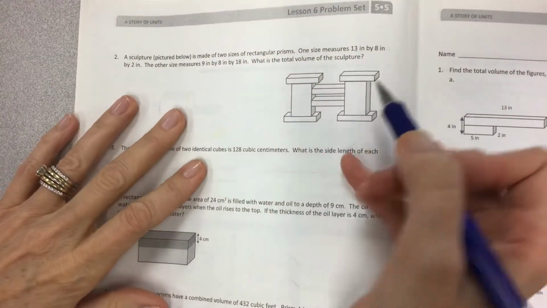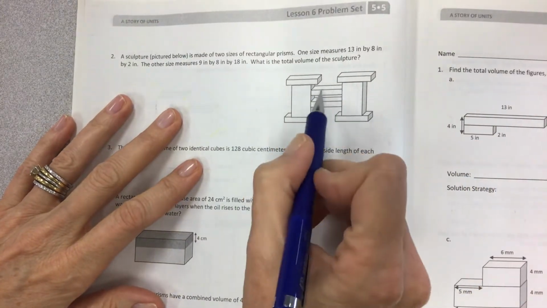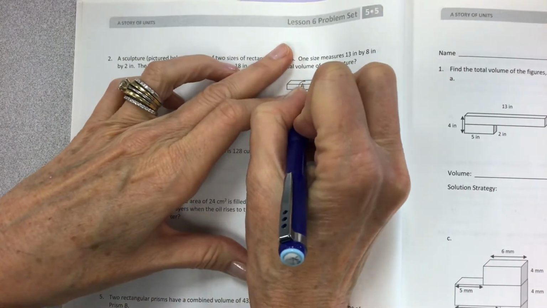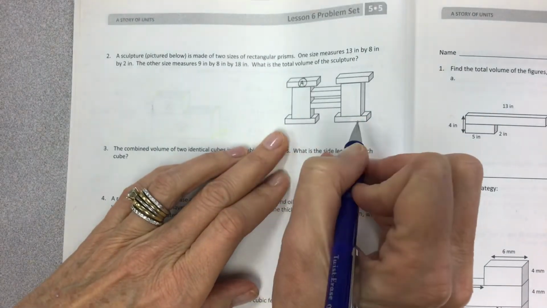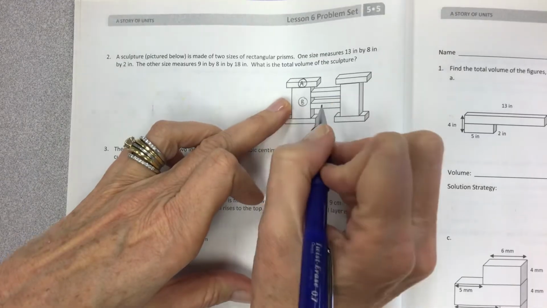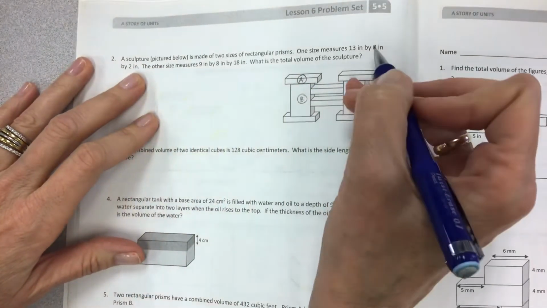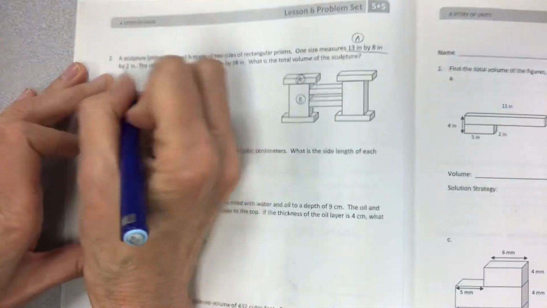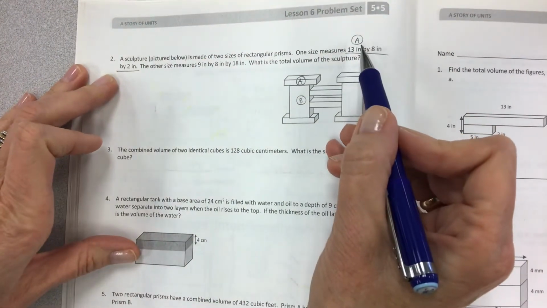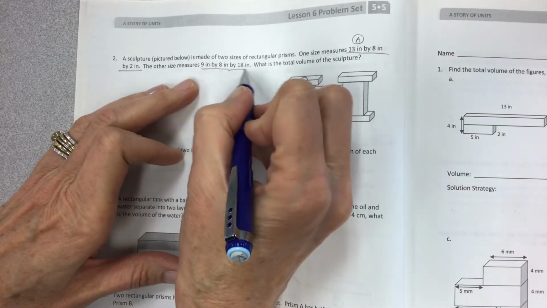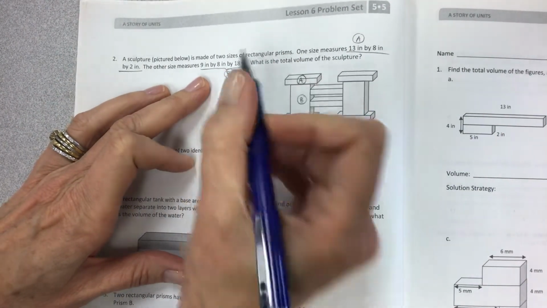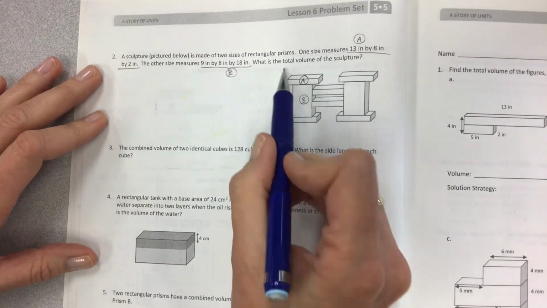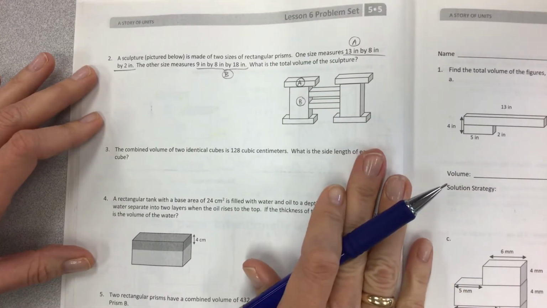So let's call every single one of these A, and then this would be B. Then give the measurements to the right prism, okay? And then look at how many there are. So you have to find the total volume of the sculpture.